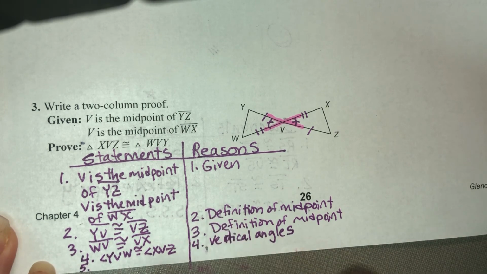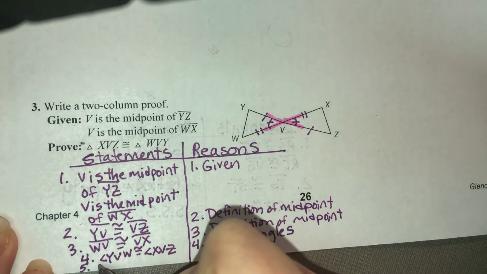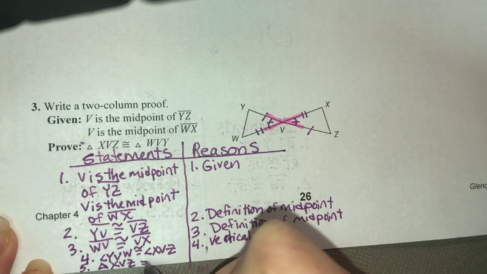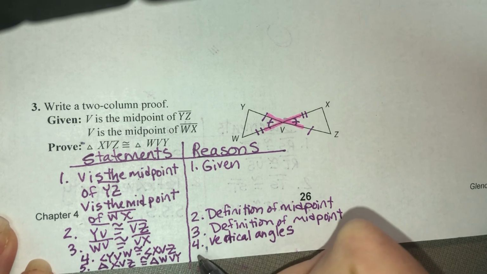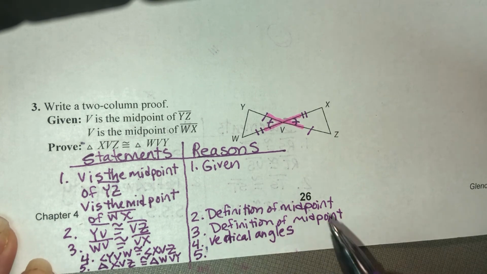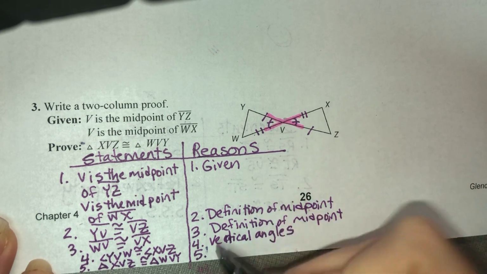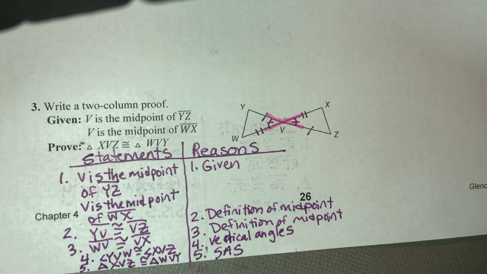Now, number 5, the last statement, is going to be the statement we're trying to prove here. Triangle XVZ is congruent to triangle WVY. And we can say that those two triangles are congruent now by side, angle, side. The side, angle, and side of one triangle is congruent to the side, angle, and side of the other triangle.